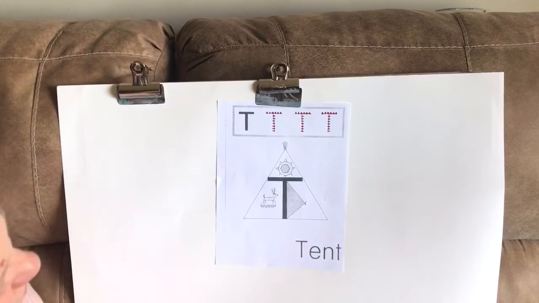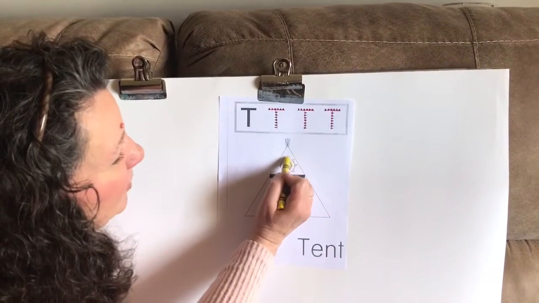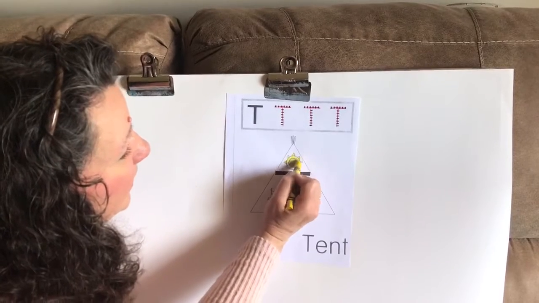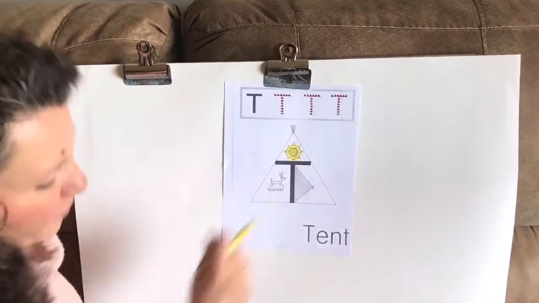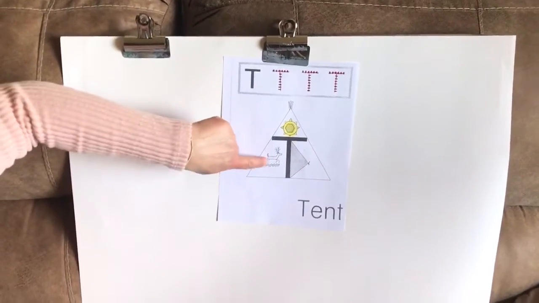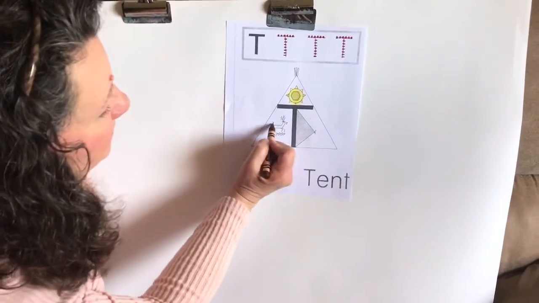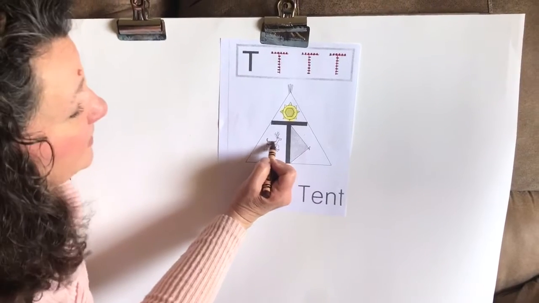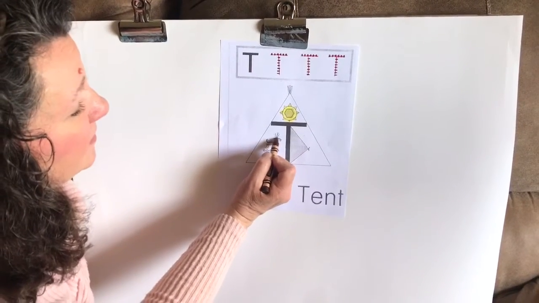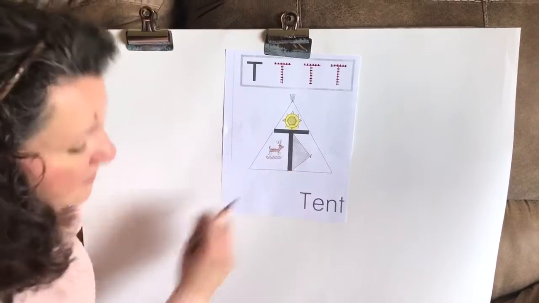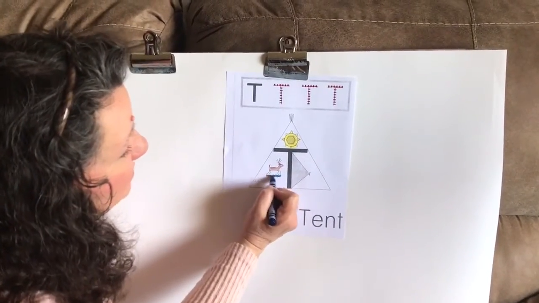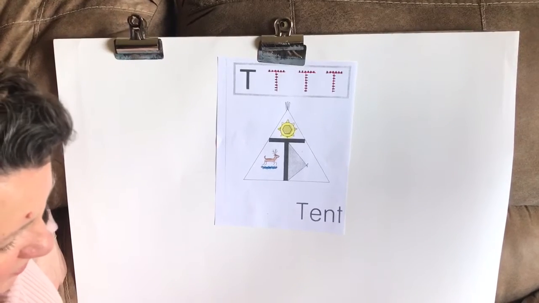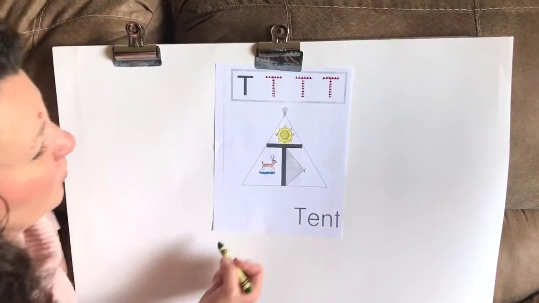Then after you do that, you can go back and color your pictures. You know what this little animal is? Yeah, it's a deer. Have you seen many deer? I've seen lots of deer by my house. And here's some water. Some tents or teepees have different colors on them, and you could make your tent whatever color you want.